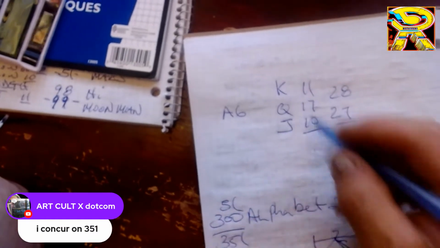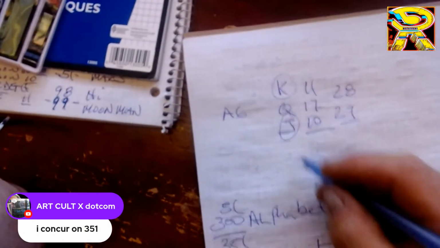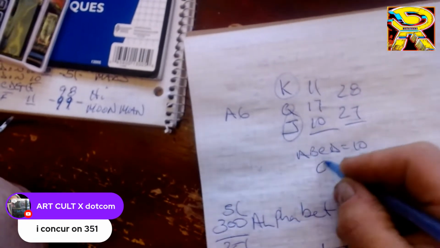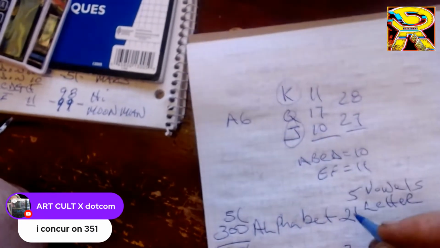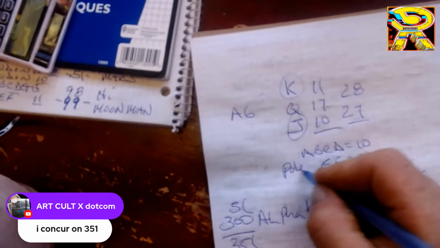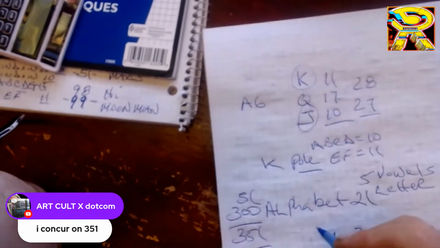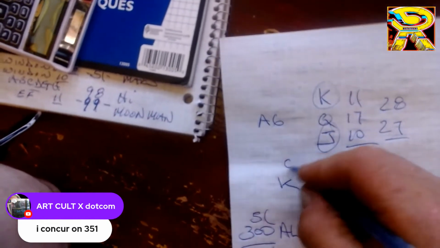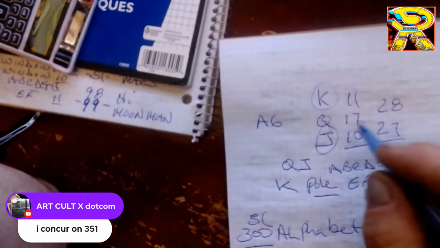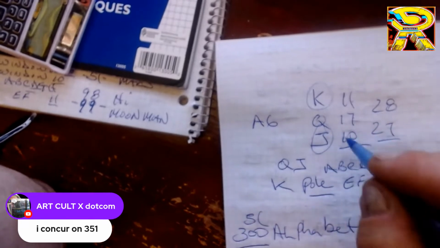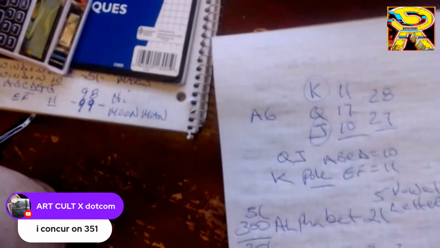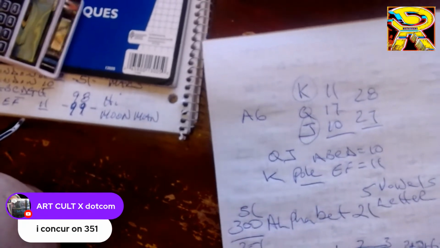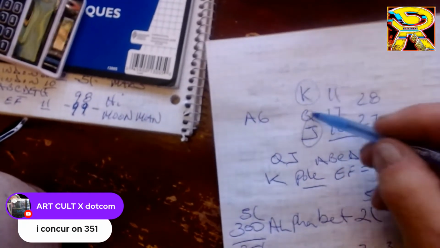Jack, and the division of everything is king and jack. A, B, C, D equals 10. E, F equals 11. So you know the pole is going to be K. You know that the ring is going to be QJ, which means the queen is reigning over the alphabet, or the Bate house gate. So what we did is we did king jack, we did king queen.